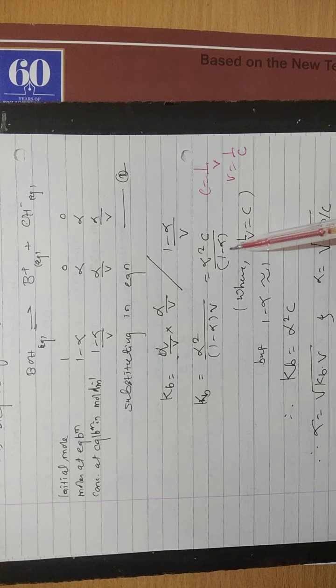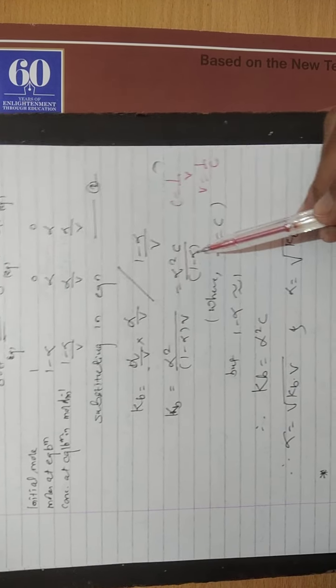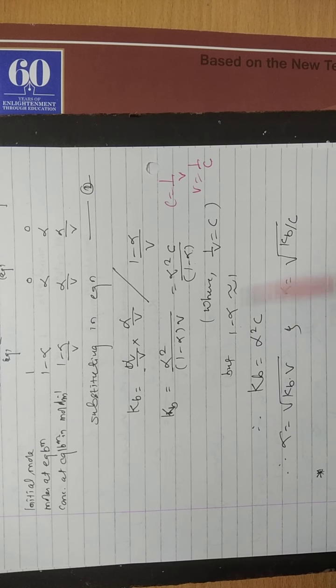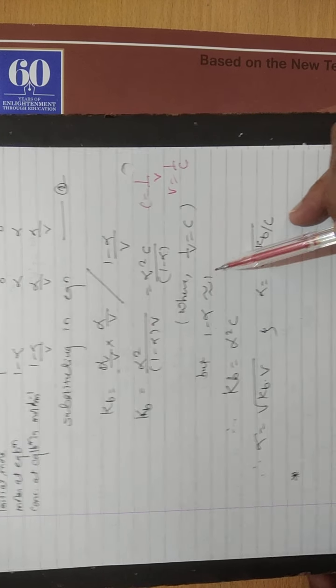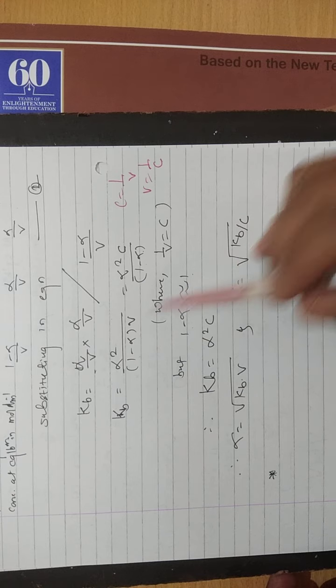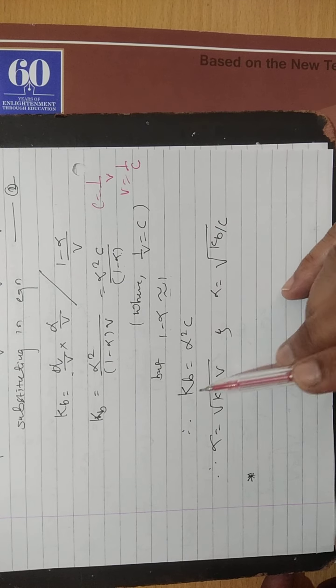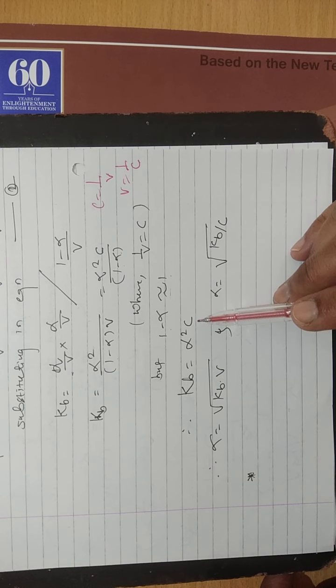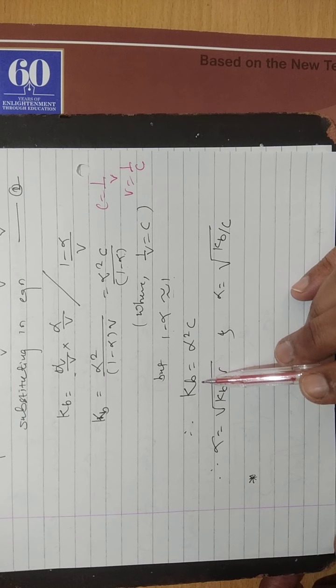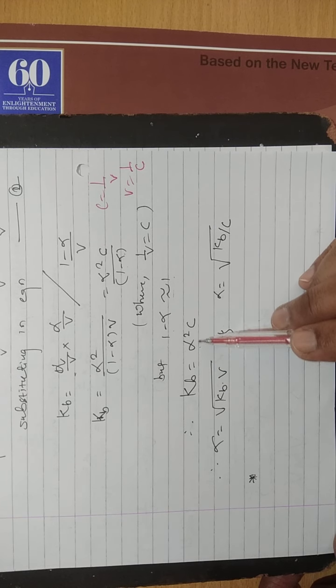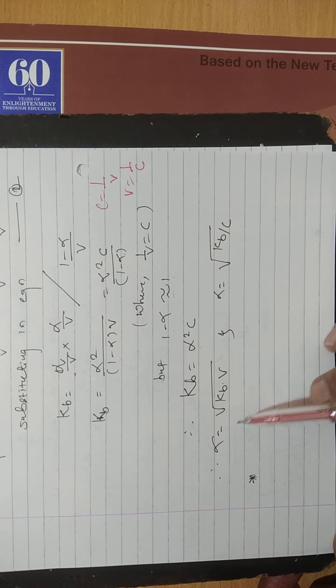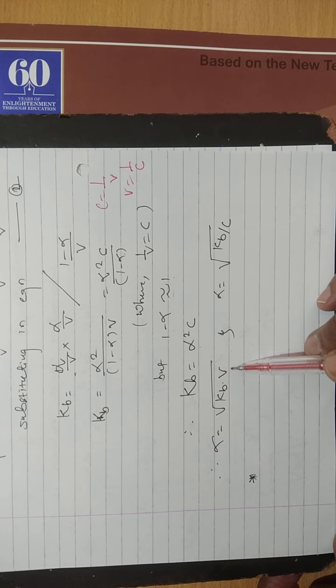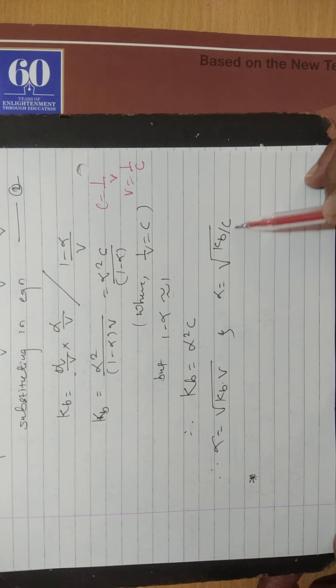The degree of dissociation alpha is a fraction, very small. So 1 minus alpha is taken as nearly equals to 1. This term is neglected. Kb is equals to alpha square into C. Kb is the base dissociation constant, or dissociation constant of base. This equation can be rearranged for alpha. Alpha is equals to under root of Kb into V, or alpha is equals to under root of Kb upon C.